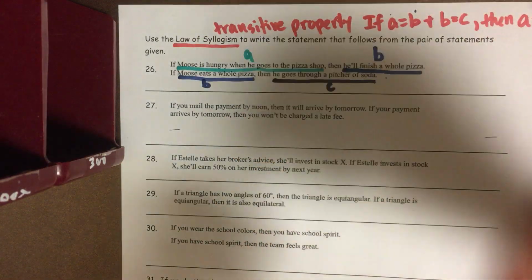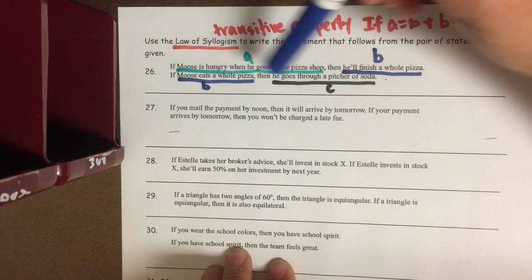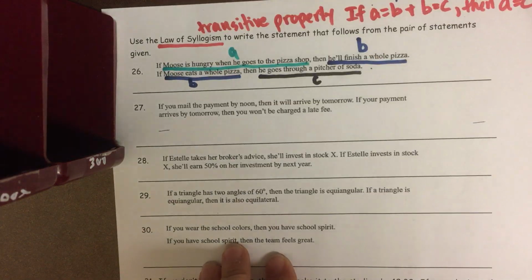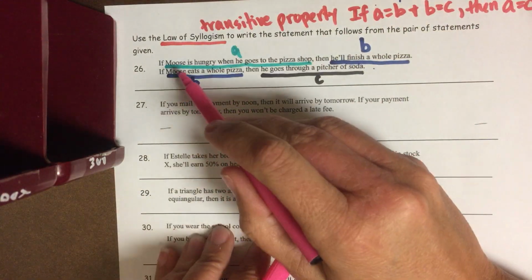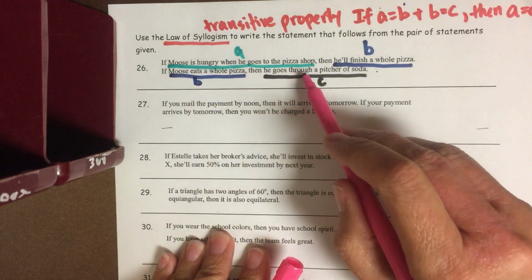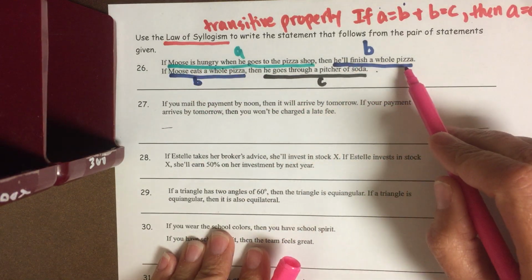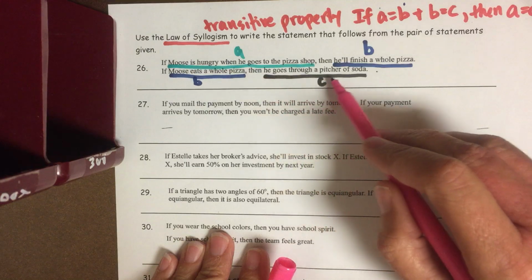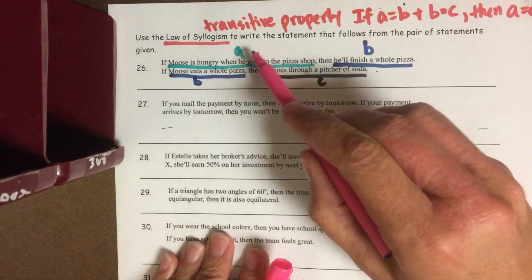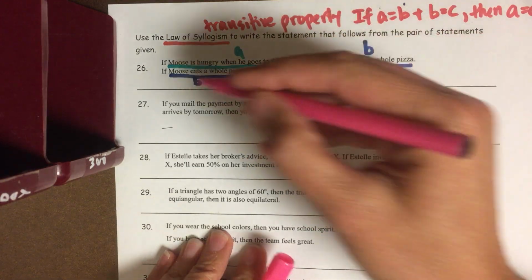So if A equals B and B equals C, then what we can write here is: if Moose is hungry when he goes to the pizza shop, he's going to finish a whole pizza. If he finishes the whole pizza, then he's going to go through a pitcher of soda. Therefore, I can jump and say A and C are equivalent.